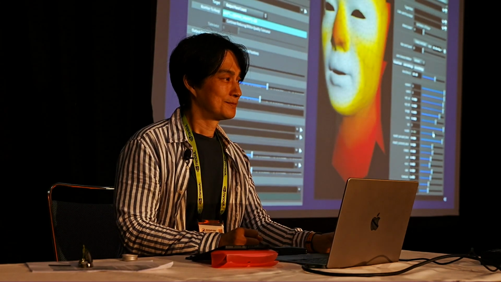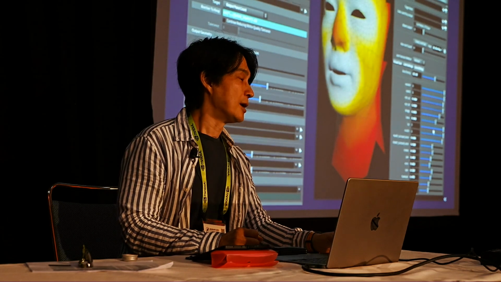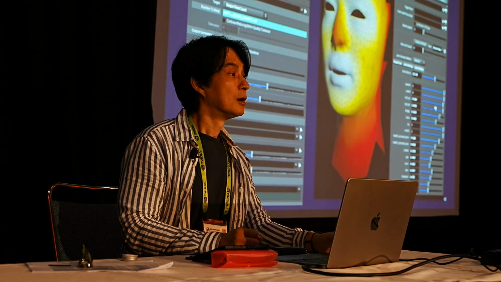Yeah, I just want to ask about animation control, the ability to override the performance. Just the ability to creatively edit the performance. Controls for that type of thing.